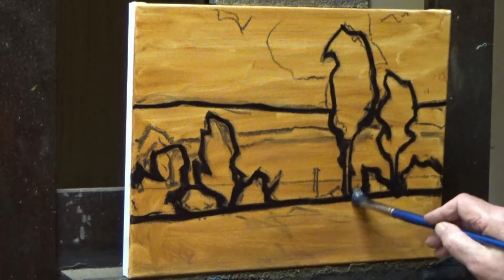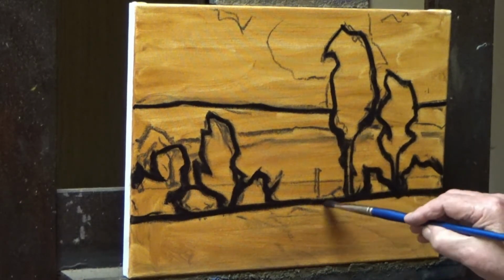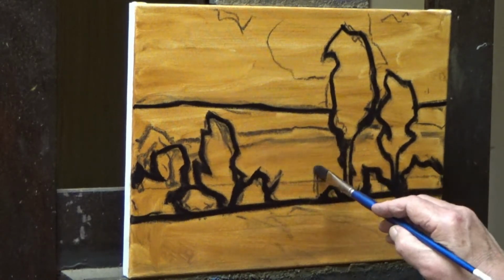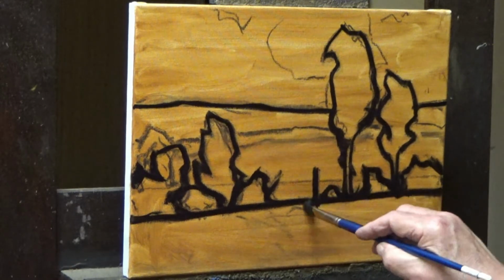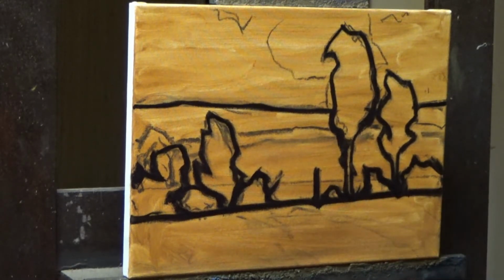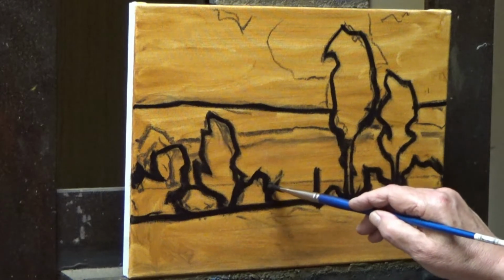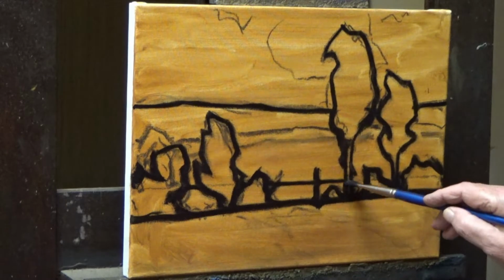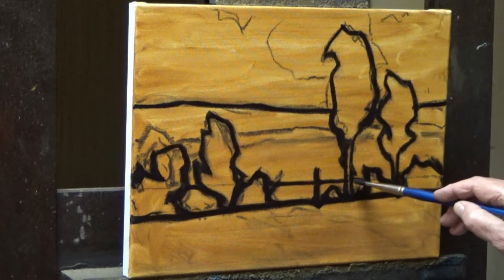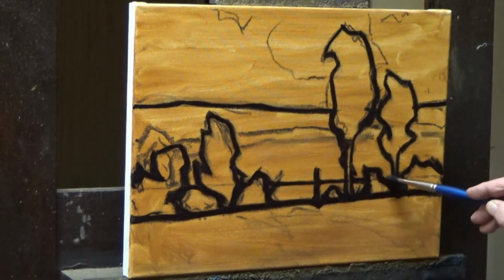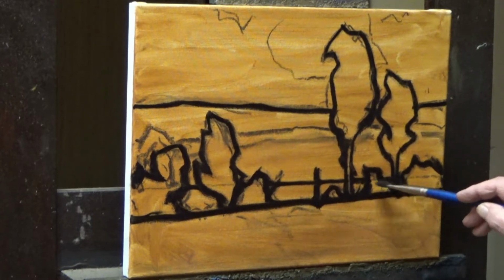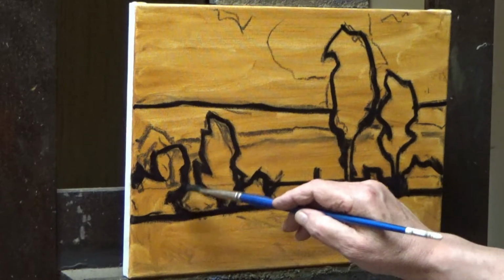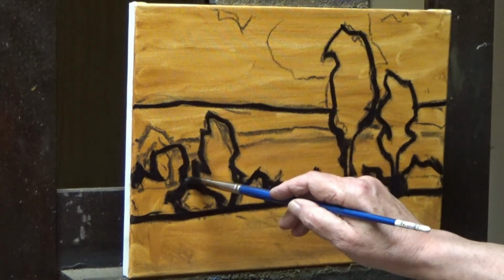So I'm putting my lines in again, just a little more accurately than my charcoal, but not by much at all. Really, not by much at all. Still not too worried about it. Okay, distant lake shore, hopefully that's reasonably straight. But it's not an architectural drawing, so no harm done if it's not perfect.